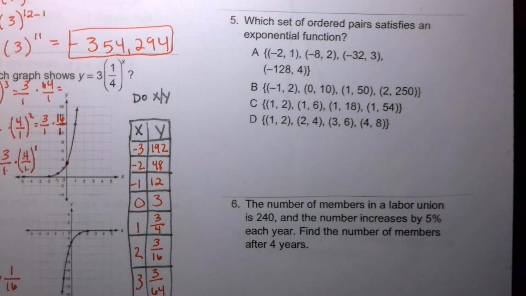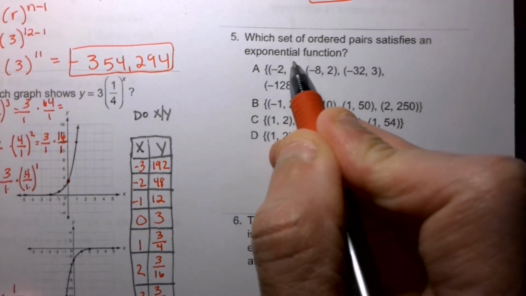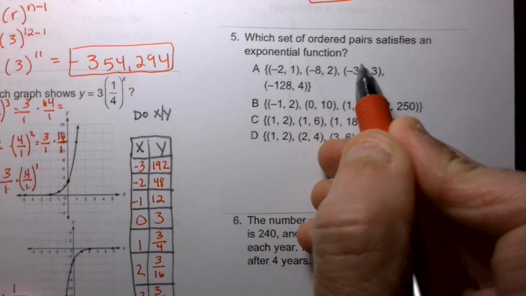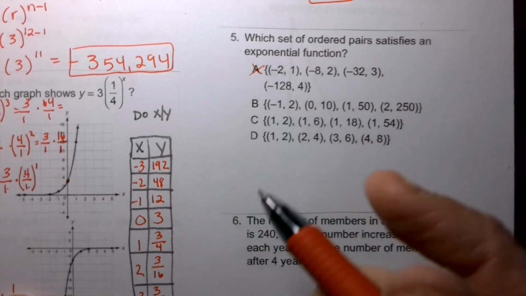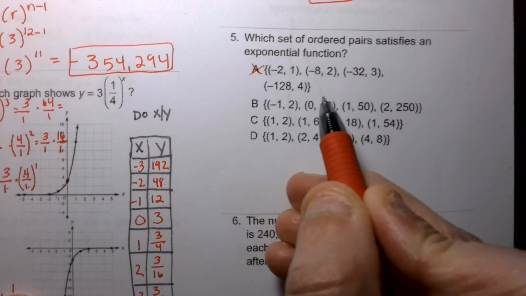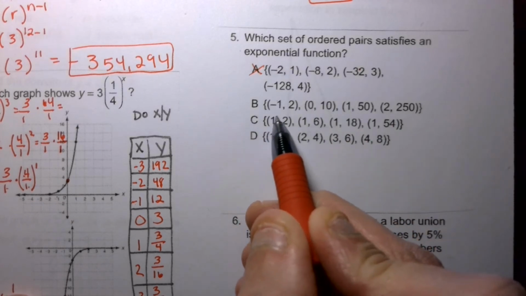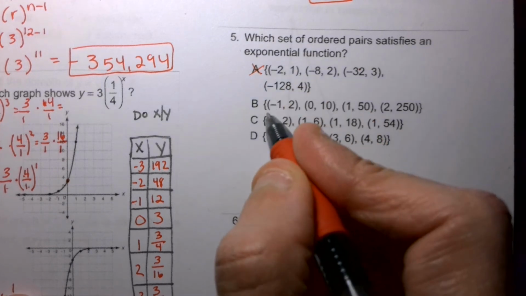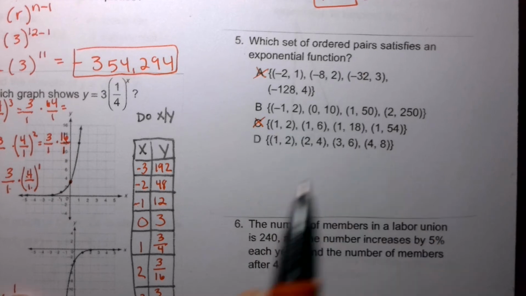All right. Which set satisfies an exponential function? So remember, first of all, you check your x's. They should increase by the same amount. So let's look. -8. Uh-oh. That's way more than 8. So it's not A. Okay. +1, +1, +1. Okay, it could be that one. Let's check this one out. 1, 1, 1. No, there's no increase. 1, 2, 3, 4. Okay, it could be that one.